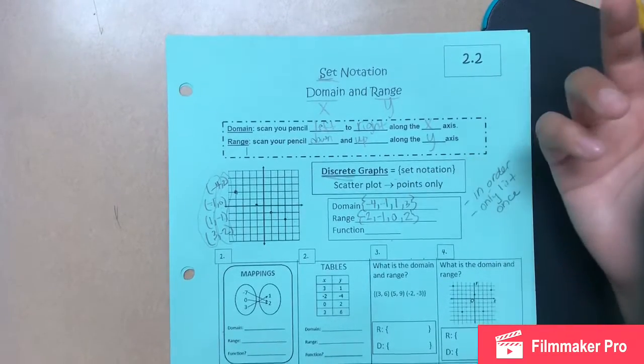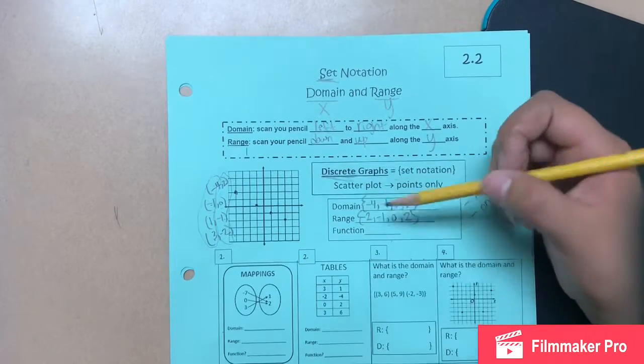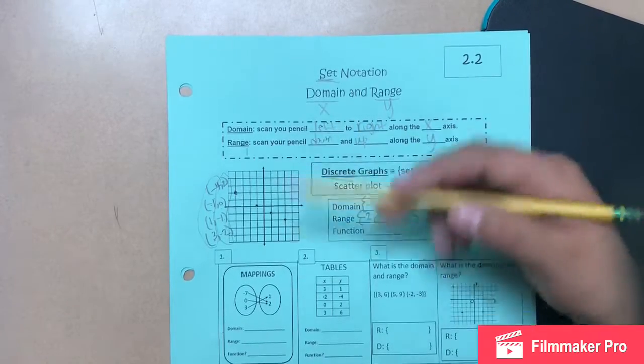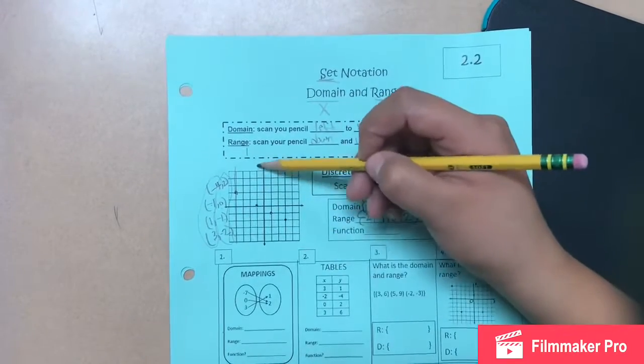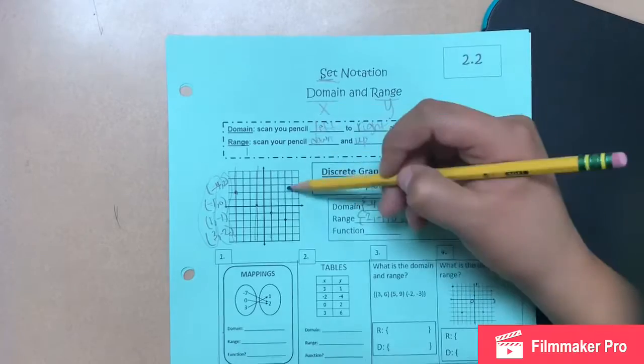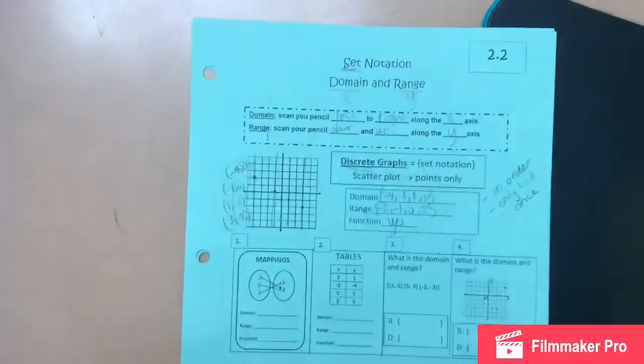Now we determine if it's a function or not. We went over this yesterday. To be a function means that it passes the vertical line test. If I draw a line here, it only touches once, here, once, here, once, here, once. So yes, this is a function.